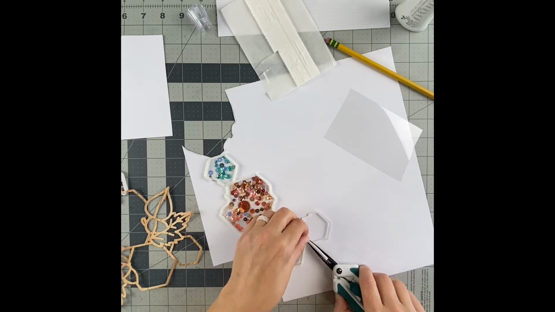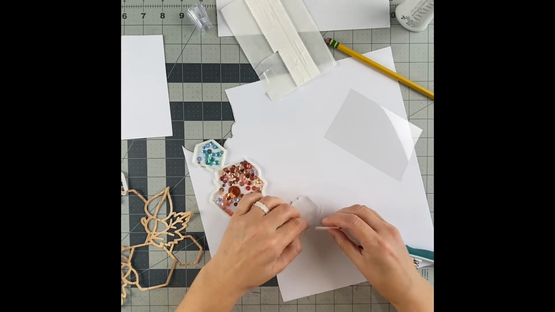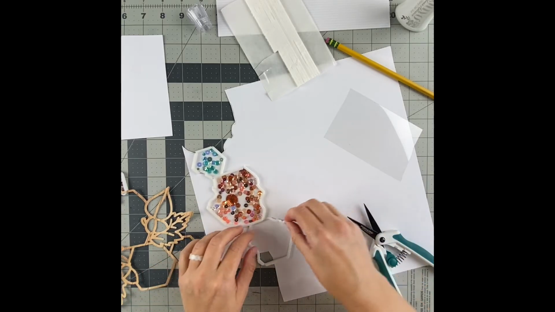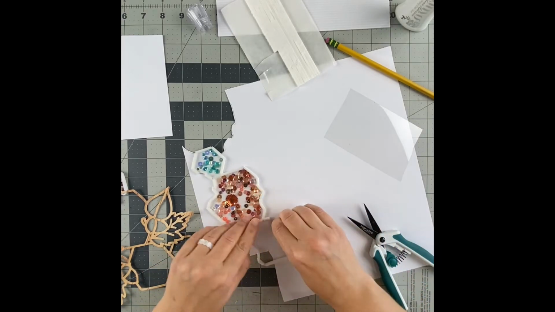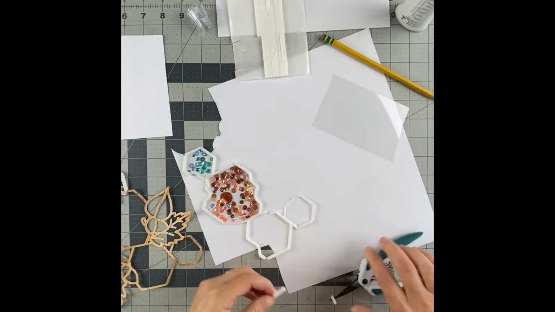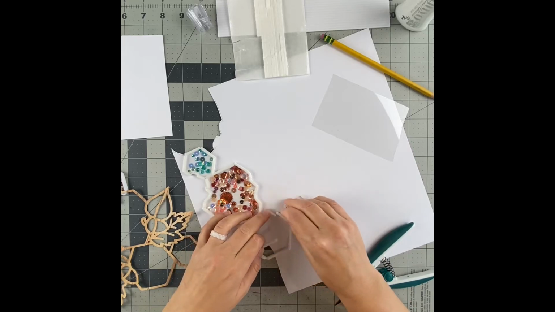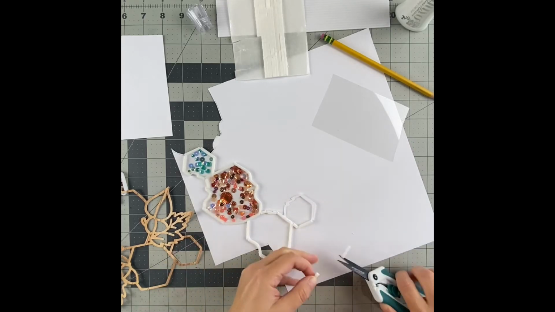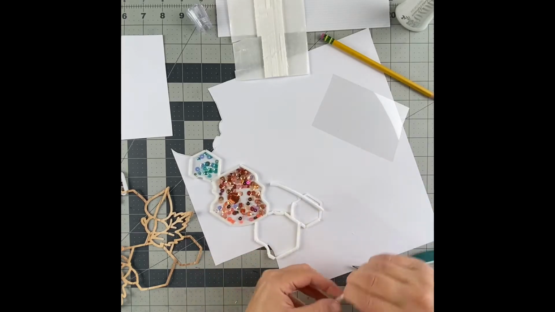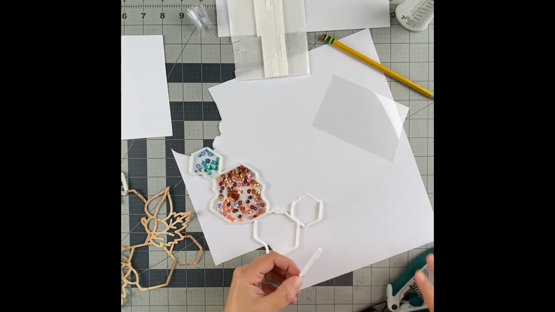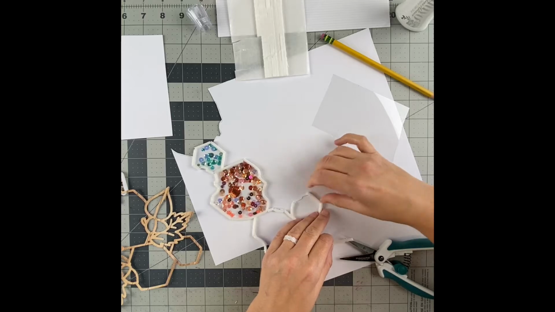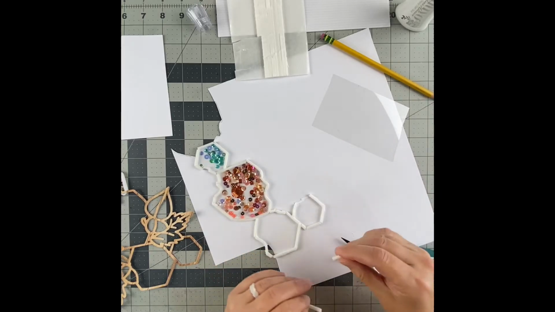So here I'm showing you a little bit of my process of how I created the shaker pocket. I think I did 4 or 5 shakers for this cut file, and I did a number of them off camera, and then here I'm showing you how I made one of them. Once you have the cut file cut out, and I cut twice, one in the pattern paper that I wanted to use, and the second cut was on white cardstock.